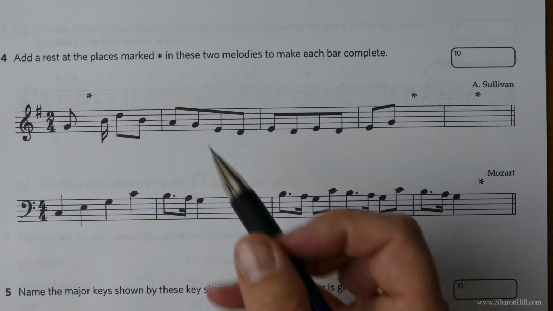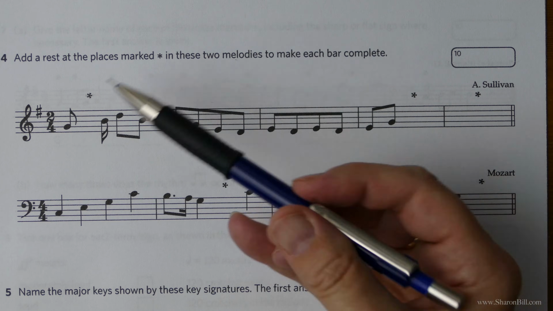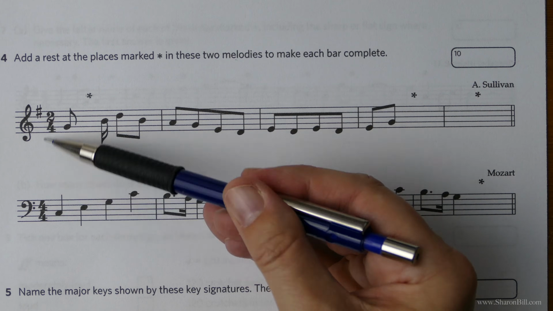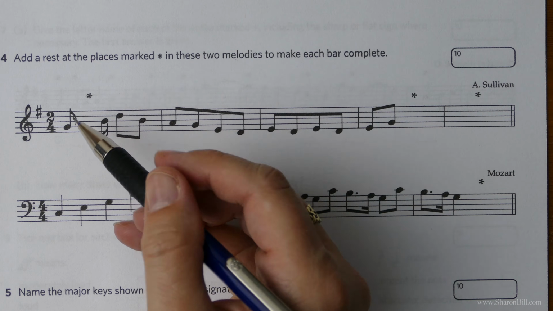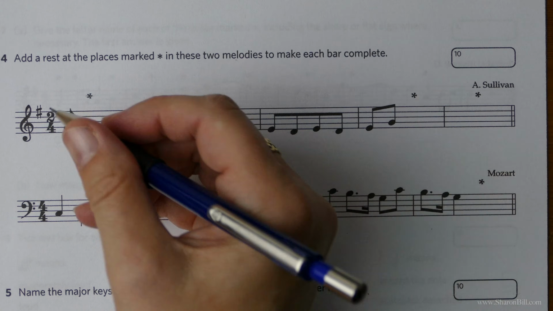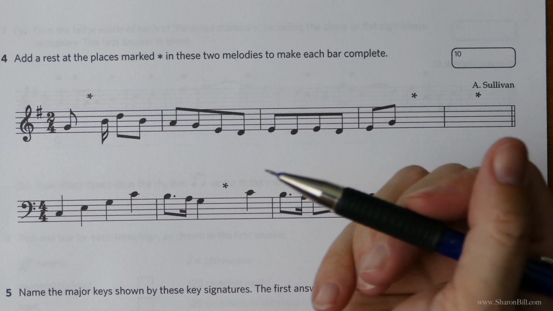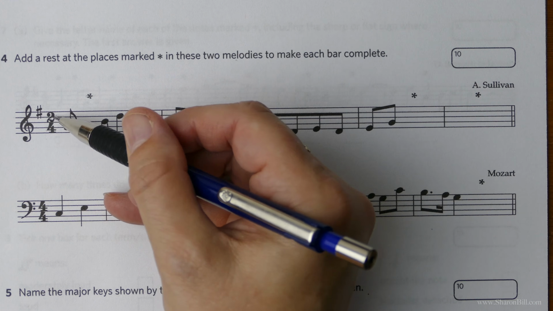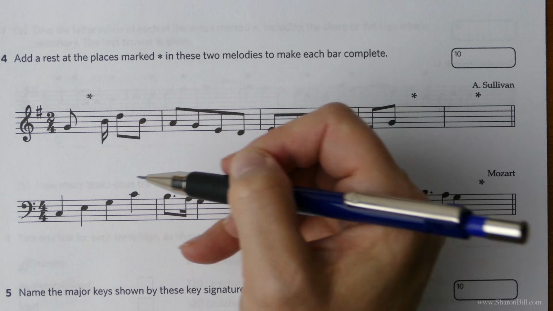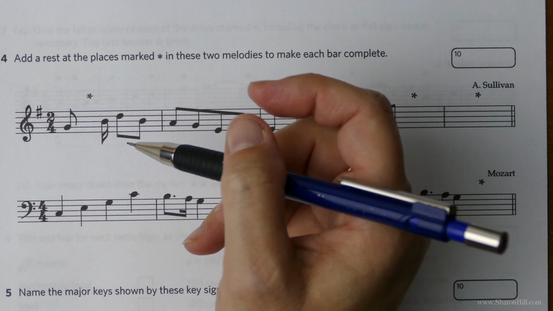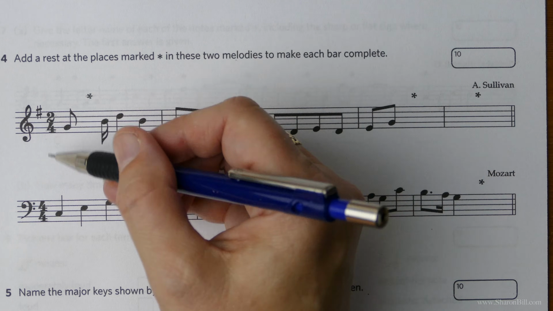Now we're asked to add a rest at the places marked with a star to make each bar complete. There are 2 separate melodies, so there are 2 separate time signatures, so we're going to have to do 2 lots of maths here. Now maths is not my strong point, so I'll just show you my little visual clue for helping me to get my fractions added up correctly. We should have 2 crotchet beats, 2 quarter notes per bar. So first of all, we've got to see what's missing, and then we have to be careful to allocate the rests appropriately to show where each new beat falls.